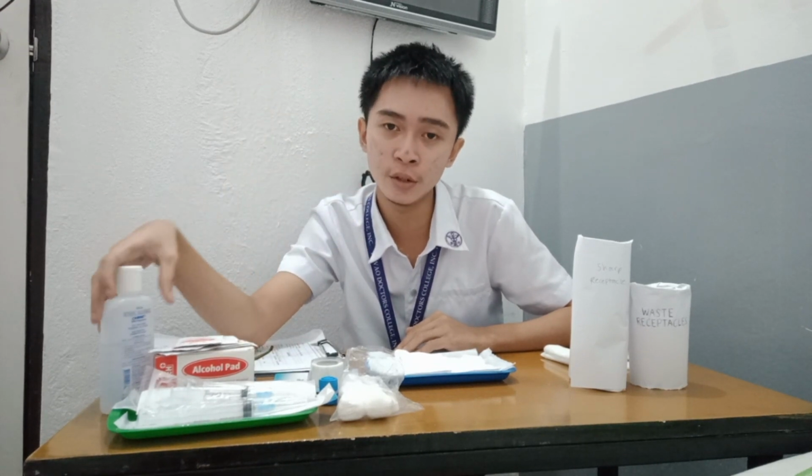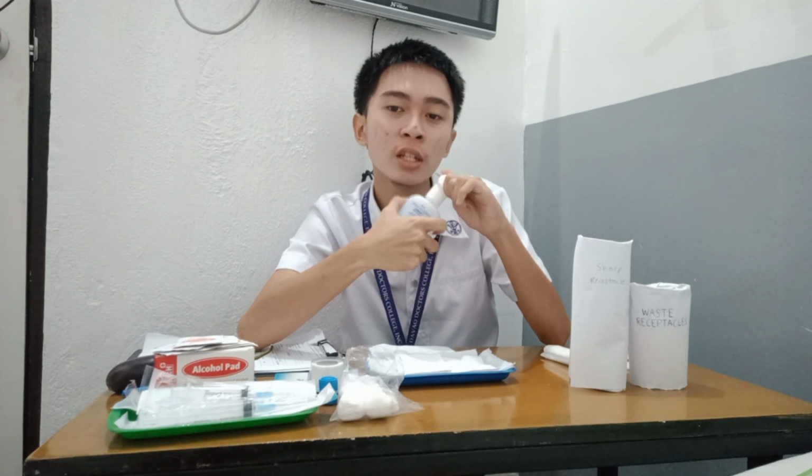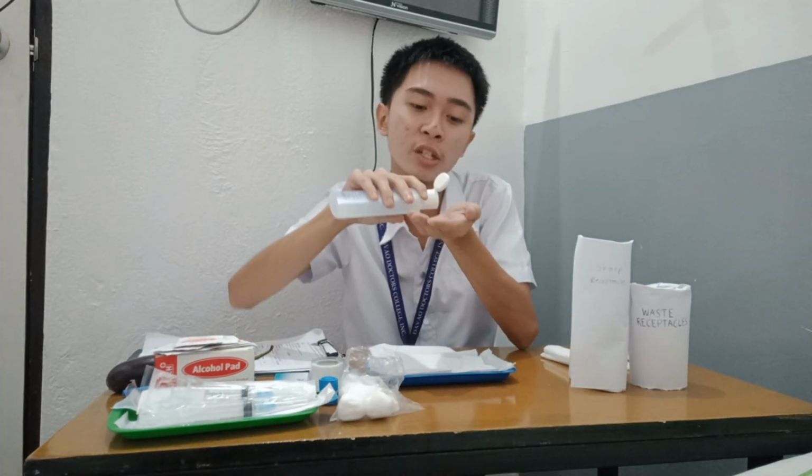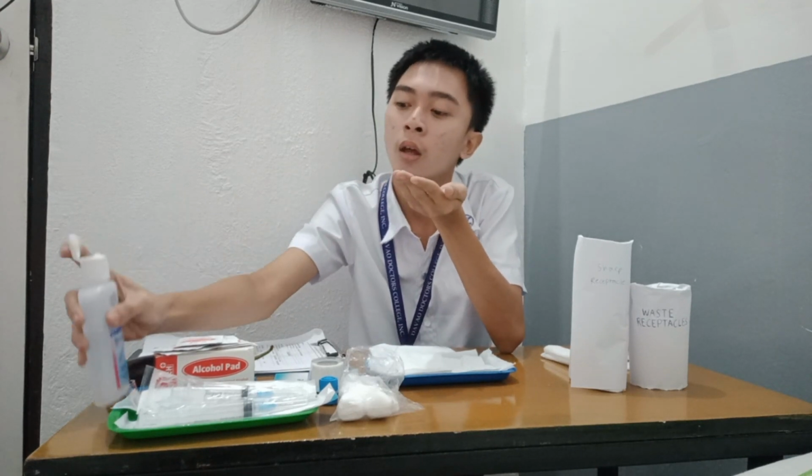Preparing medications from ampules. So now I'm going to proceed with the preparation of medication in an ampule. So this is what an ampule looks like. Perform hand hygiene and observe the appropriate infection prevention procedures, to deter the spread of microorganisms.